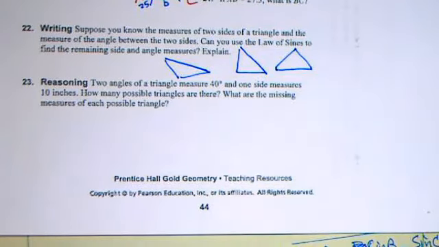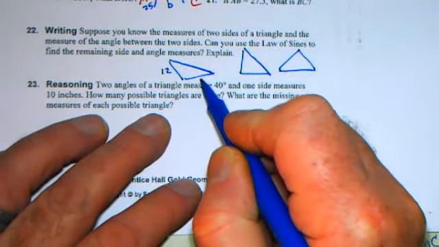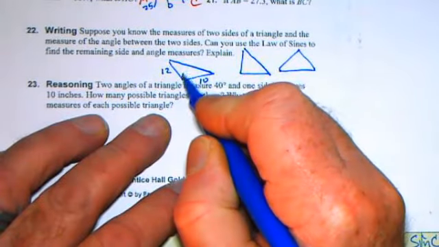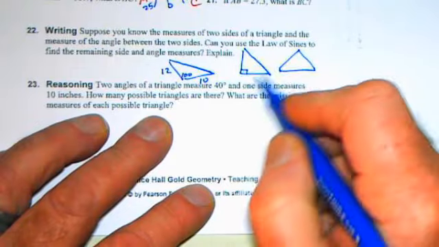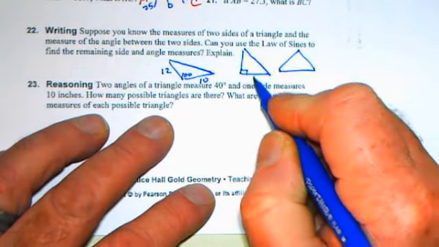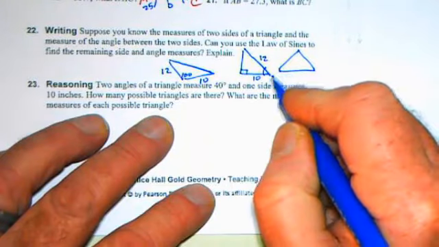If you know the measures of two sides and the measure of the angle between the two sides, can you use the law of sines? So let's say we know that this is a 12 and this is a 10, and that this angle is 100. For here, okay, we got a right angle. Let's say we know that this is a 10, this is a 12, and this is a 20.